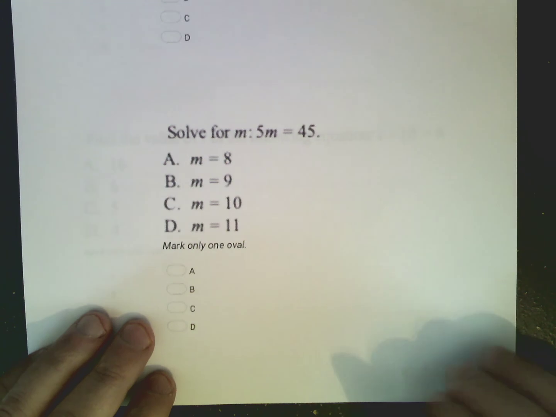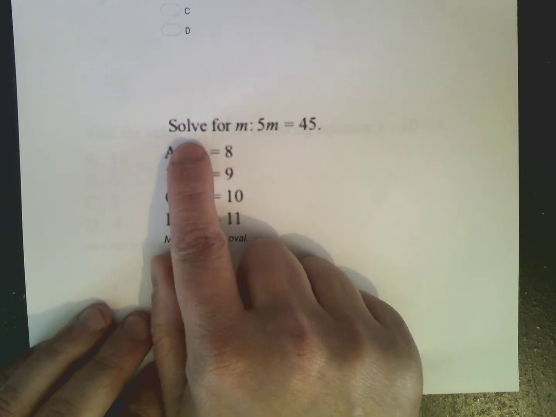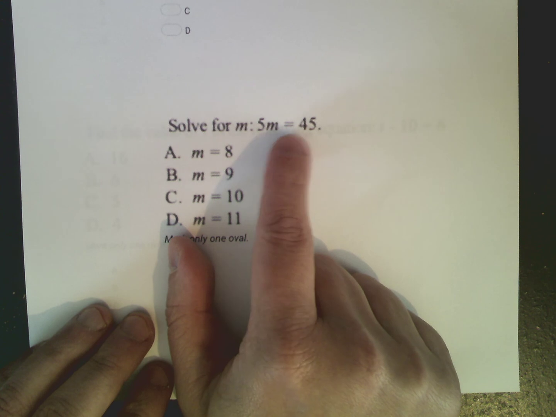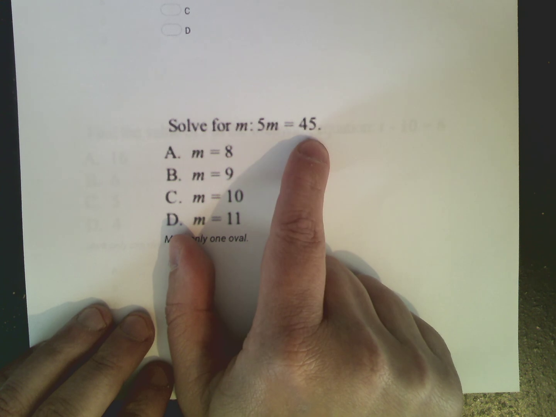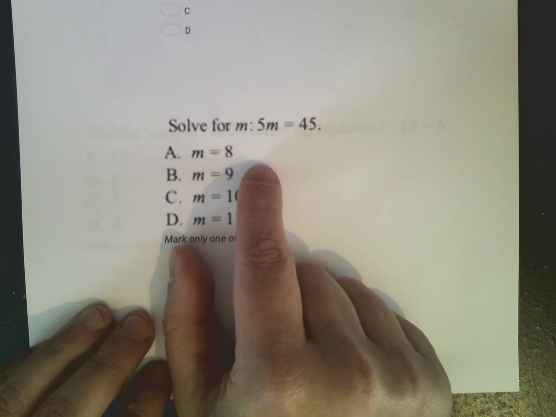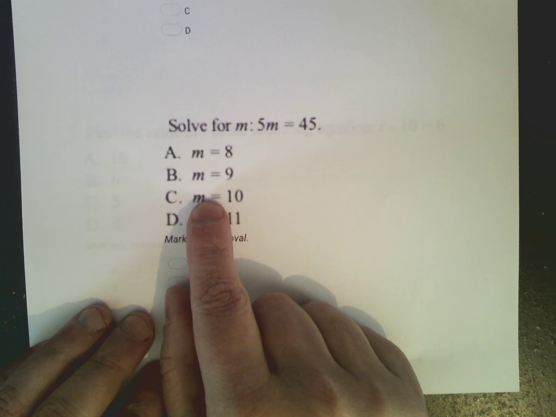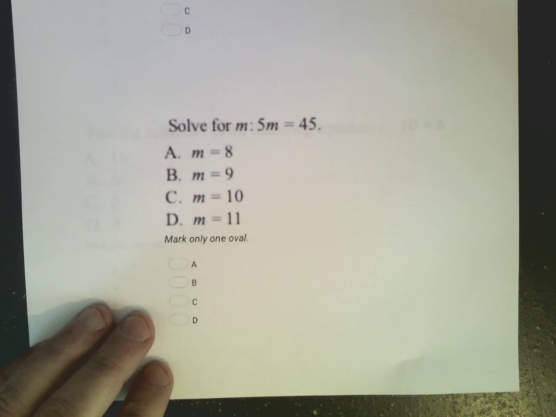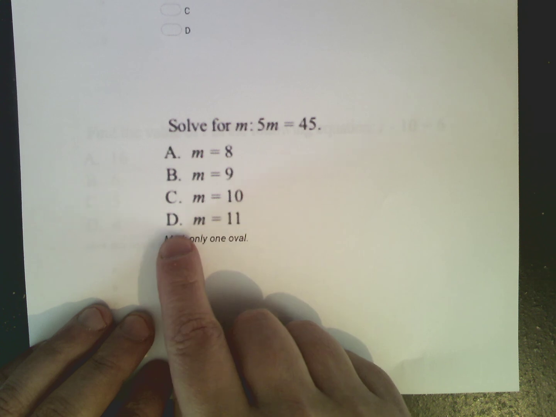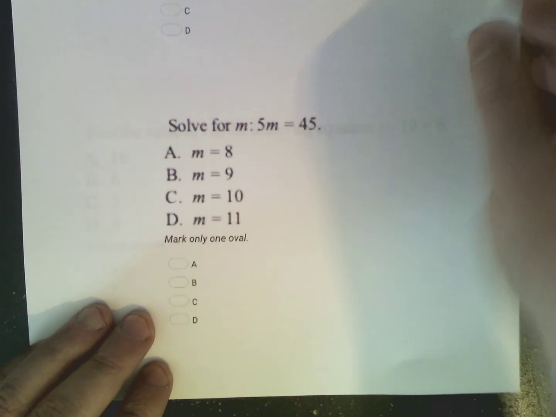Question 2. Solve for m. 5m equals 45. A, m equals 8. B, m equals 9. C, m equals 10. Or D, m equals 11.